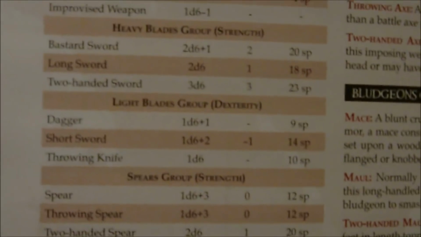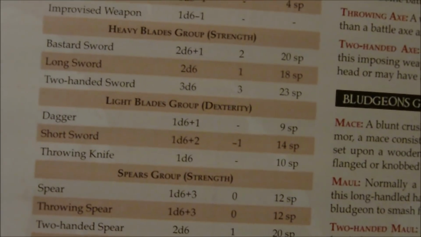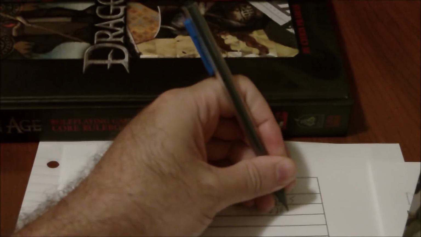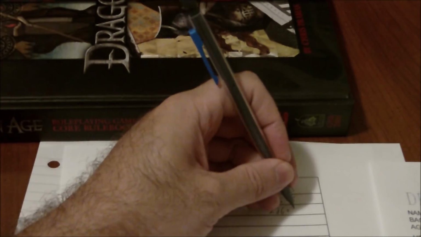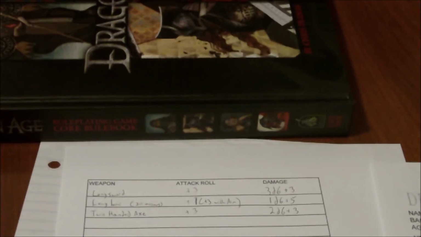And then the last one that we want to look at is our longsword, which is under the heavy blades. So it's going to do 2d6 plus my strength, and my strength is 3. So again, some pretty decent damages.